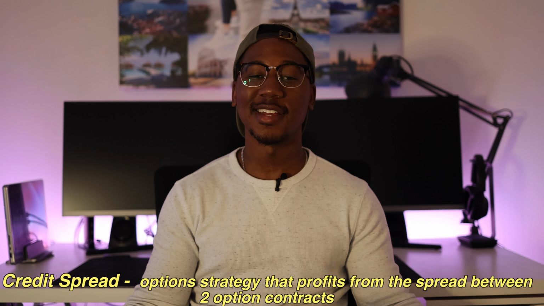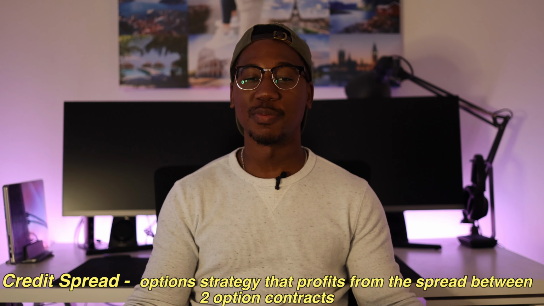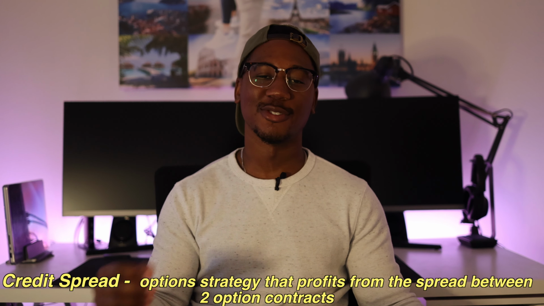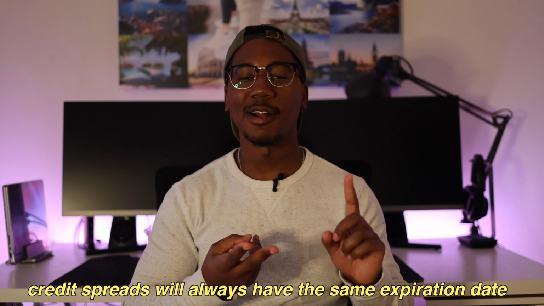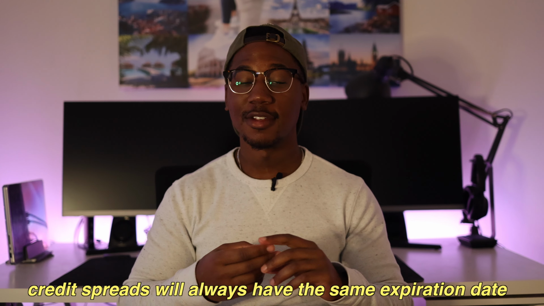Put simply, a credit spread is an option strategy that allows you to profit off the spread of 2 different options contracts. Now these 2 contracts are always going to be on the same expiration date and always going to be for the same stock. So you can't have an options contract for Apple and an options contract for Facebook and make a credit spread between the 2. But while the expiration date and the stock are going to be the same, the 2 strike prices for the credit spread are going to be different.